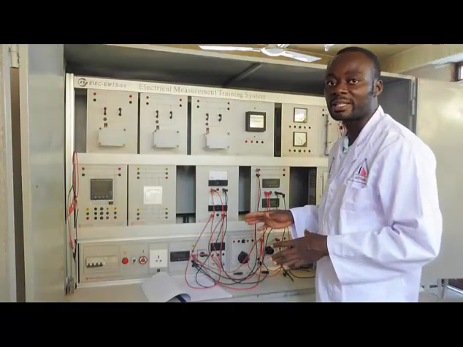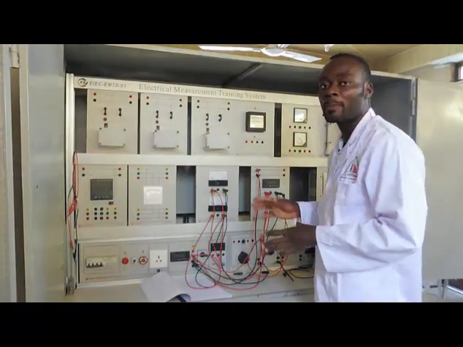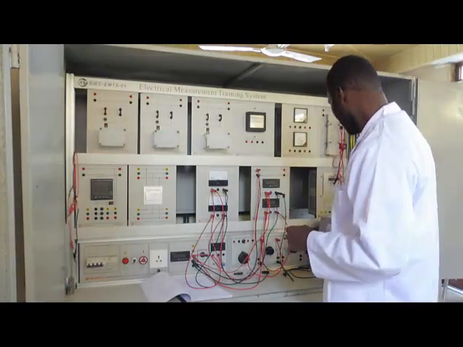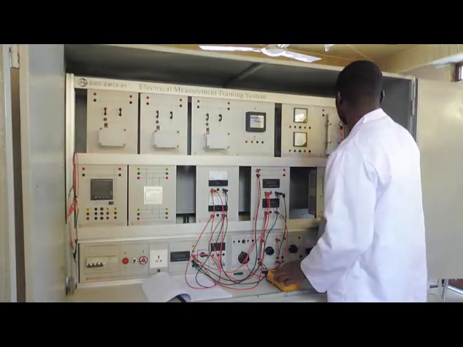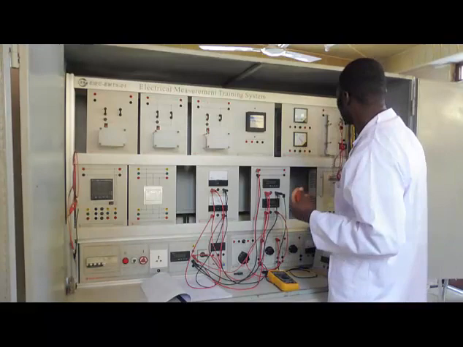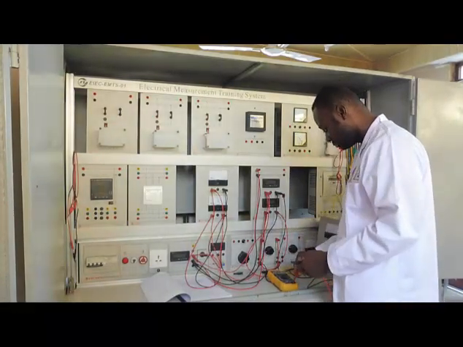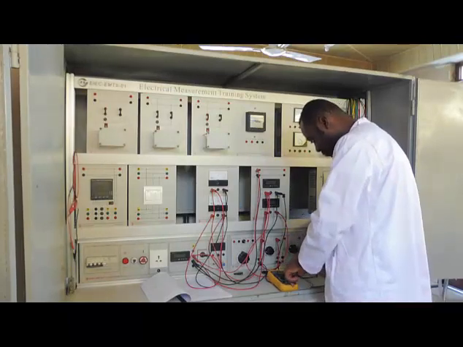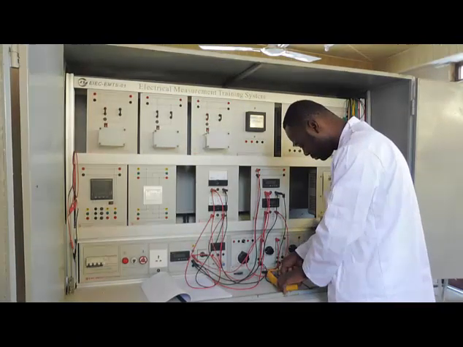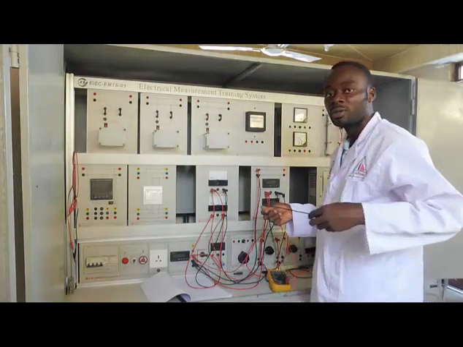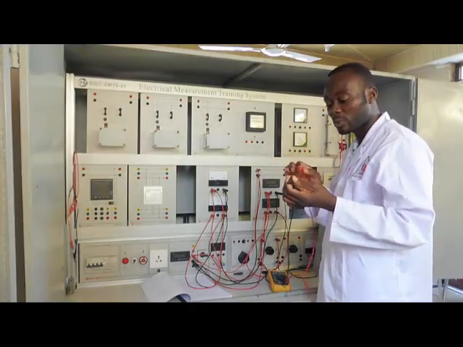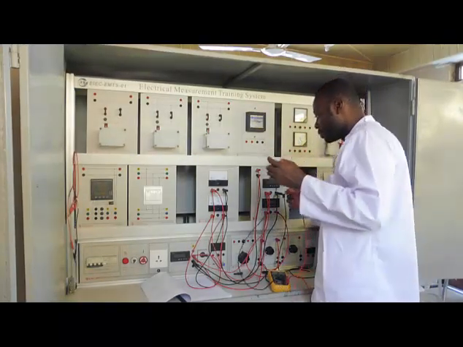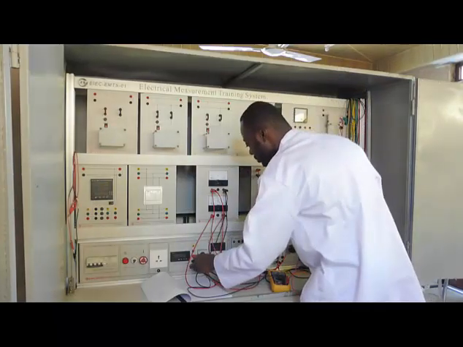So I need to check the continuity before I proceed to power it. Okay, so now I'm going to check the continuity. Put it here.